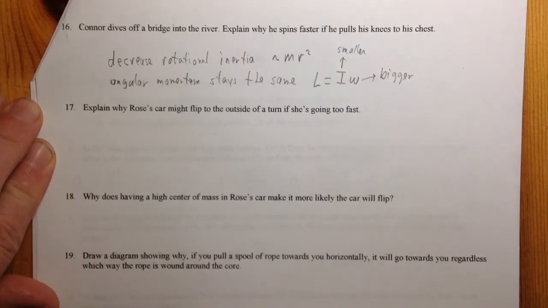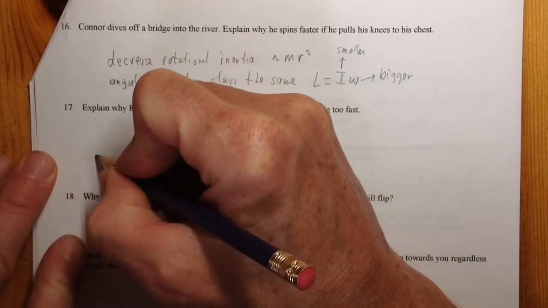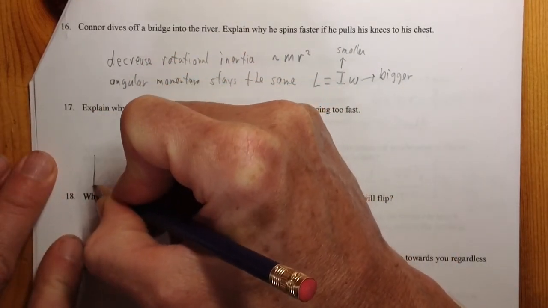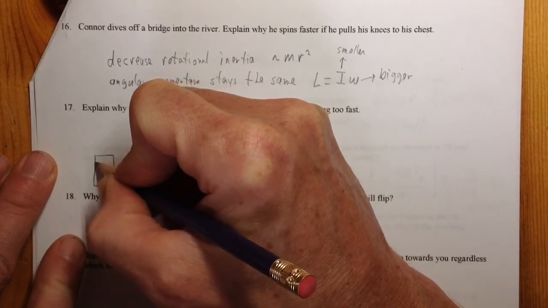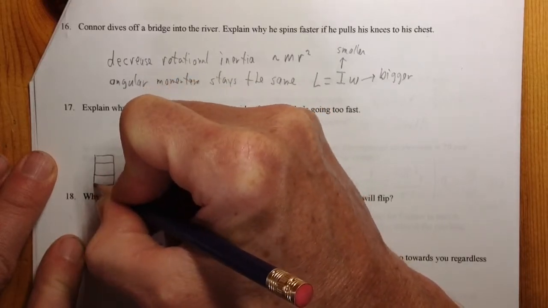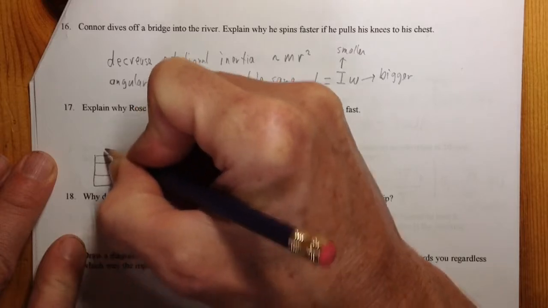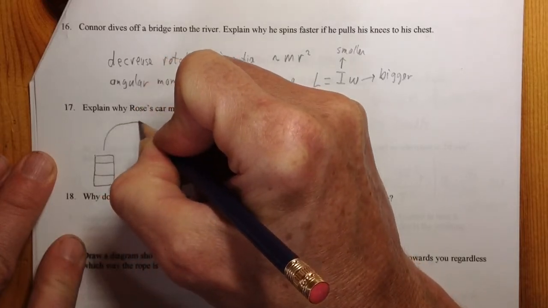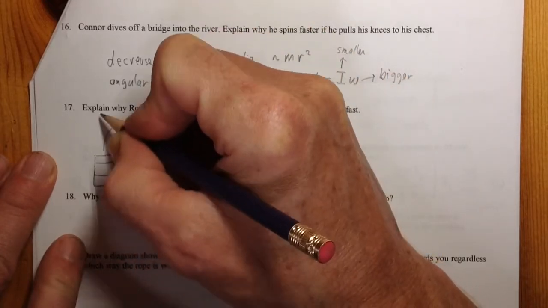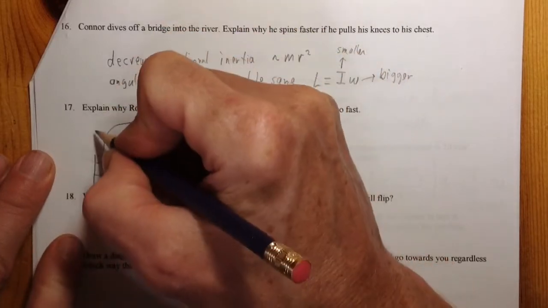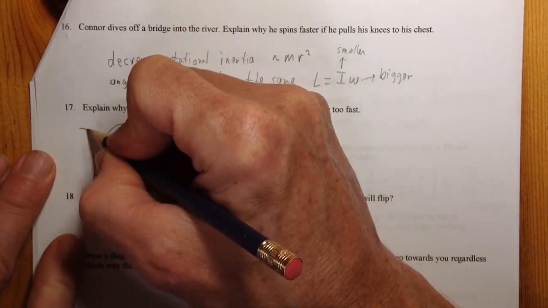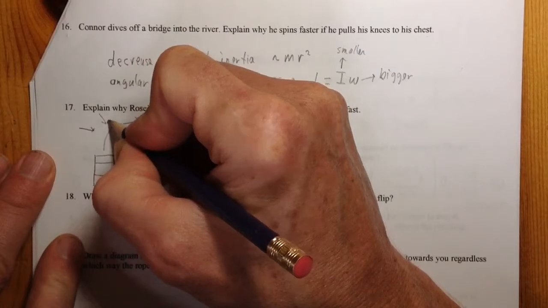Number 17, you're going around a turn. Okay, so let's look at that. Let's say here's a car, we're looking from an airplane. Here's the car from the top, right? And you want to go around a turn. Cars want to go straight, so there has to be a force, a centripetal force, making you go around that turn.